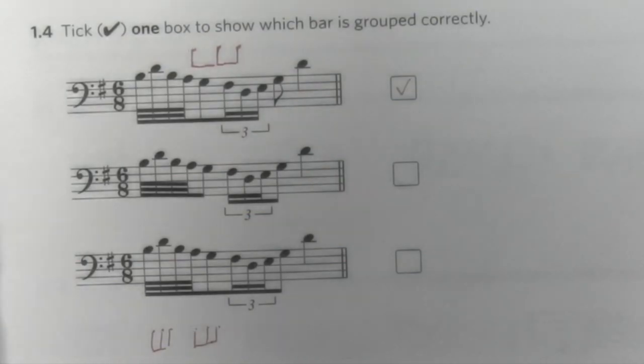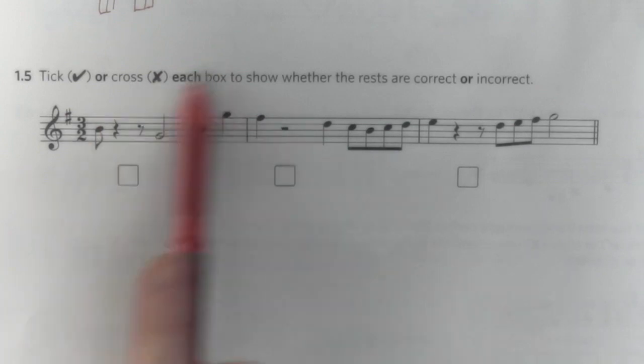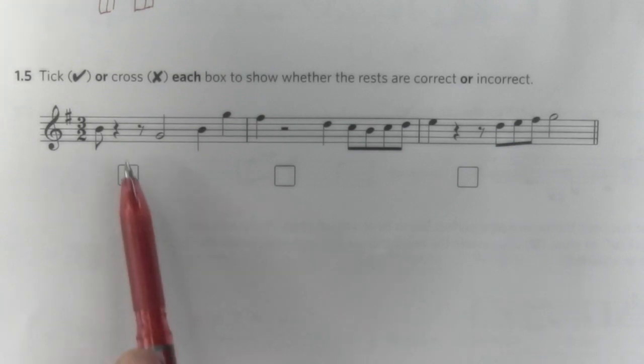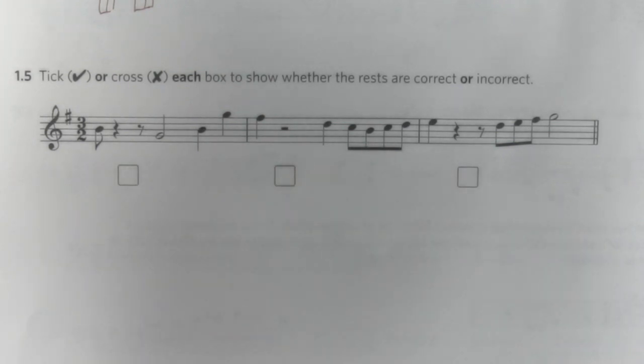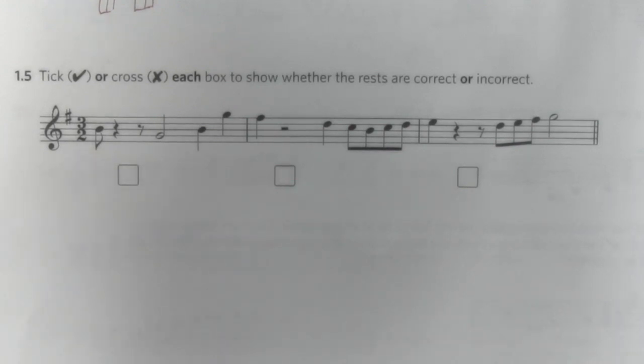Exercise number 5. We need to tick or cross. This is one of the typical questions in which we must become the teacher of an imaginary student who has added rests to this melody. Have they added them correctly? Let's have a look.